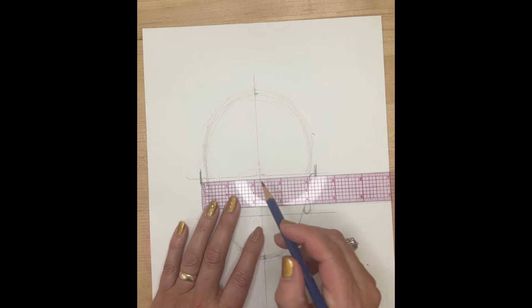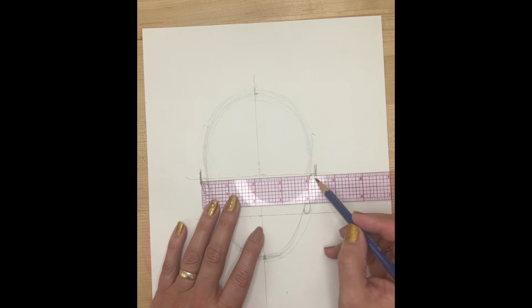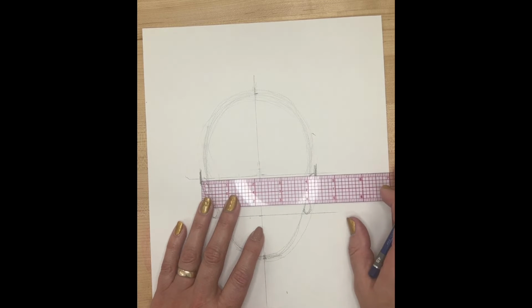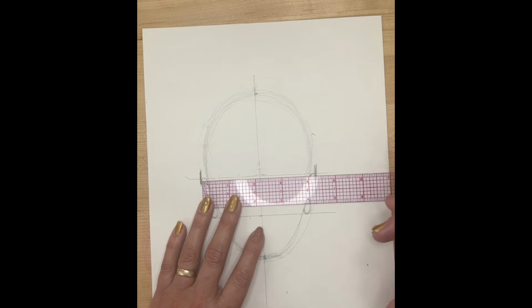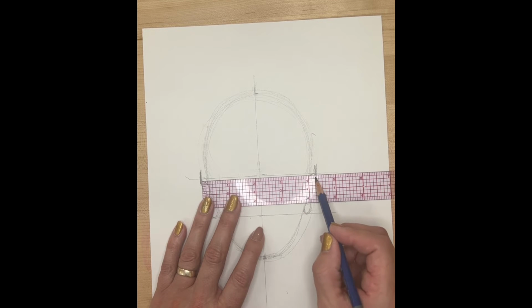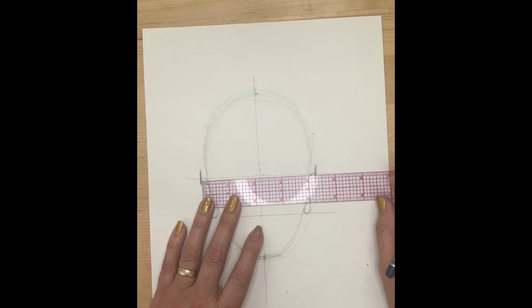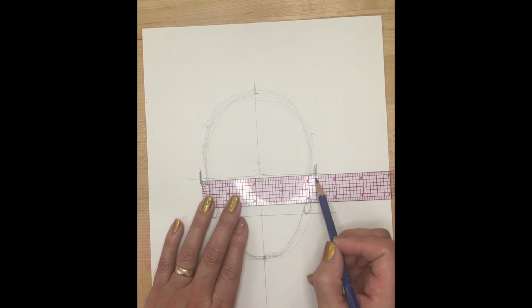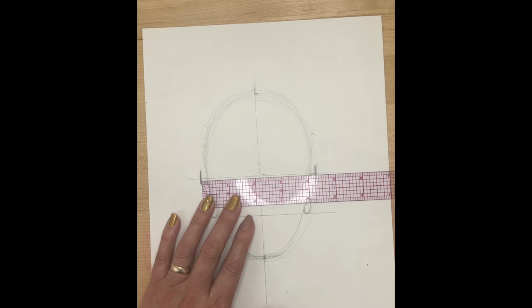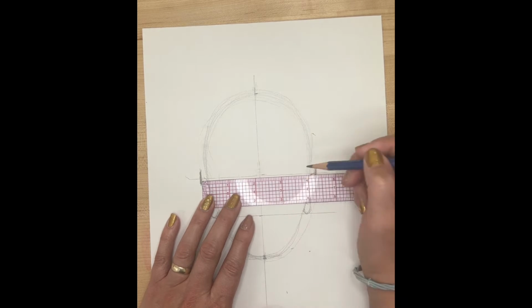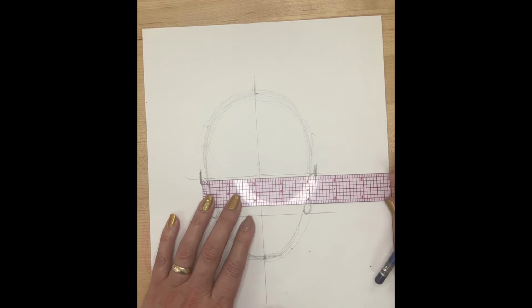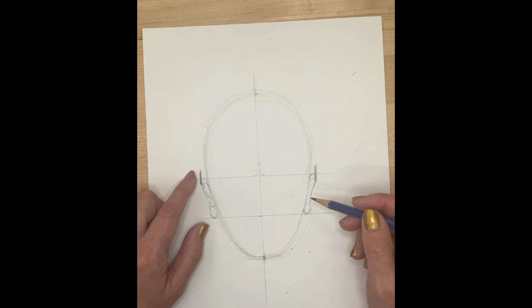If you're lucky enough that this is exactly 5 inches, then you're going to make a mark at each inch. Mine is not. Mine is 4.25 inches. If you wanted to do 4.25 divided by 5 and then measure each one out, you could definitely do that. I'm going to show you another way to kind of eyeball it.